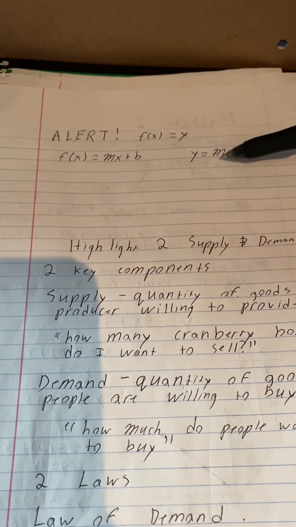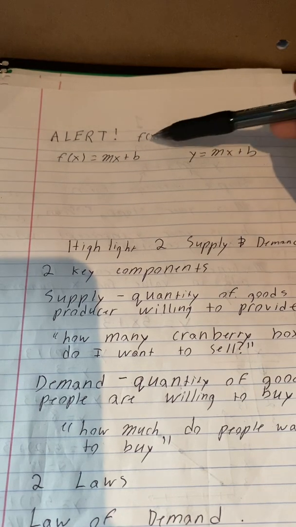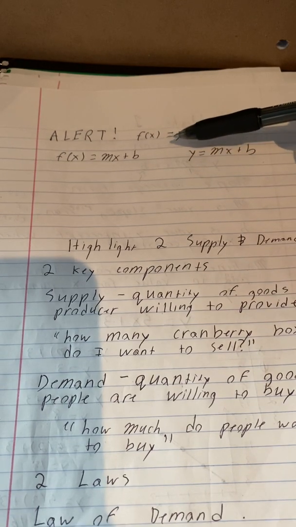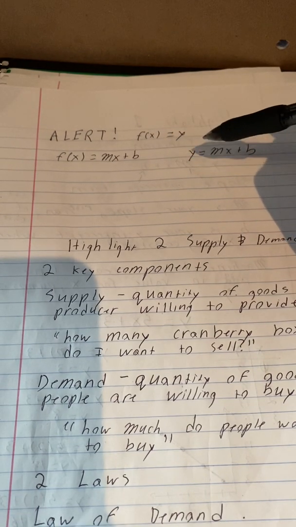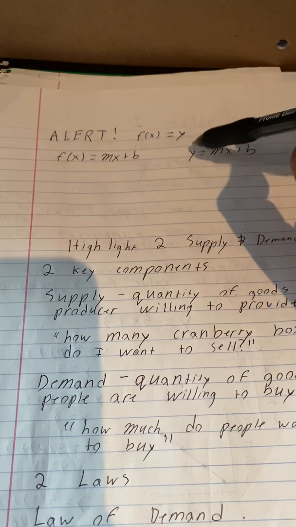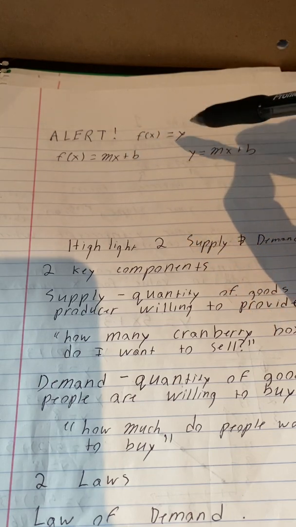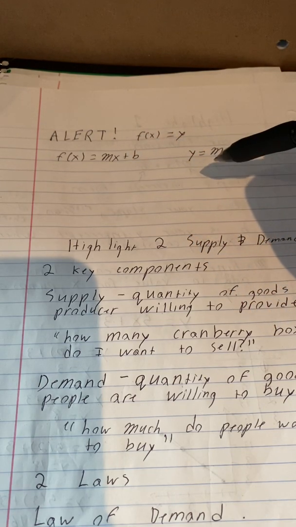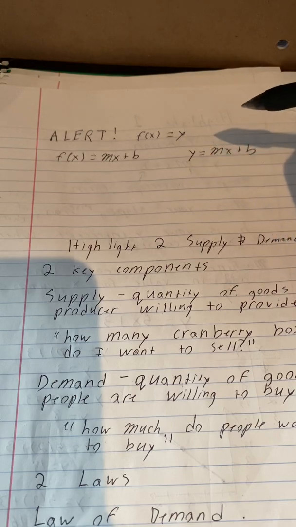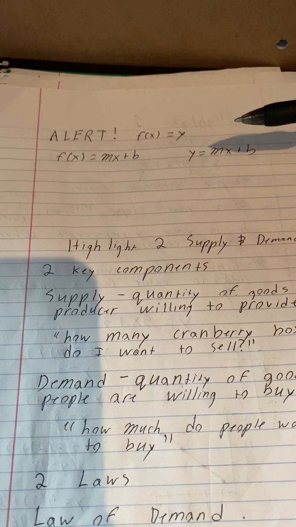y equals mx. m, your slope, your rise over run, your rate of change. b, your y-intercept when x equals 0, your constant. They all mean the same thing. f of x means y. It's just another name for it. And that's going to be really important later on. So I would really recommend just memorizing the fact that f of x and y are the same thing. They just have different names. Just how m is also called the slope, which is also called the rise over run, and b is also called the constant, which is also the y-intercept when x equals 0.